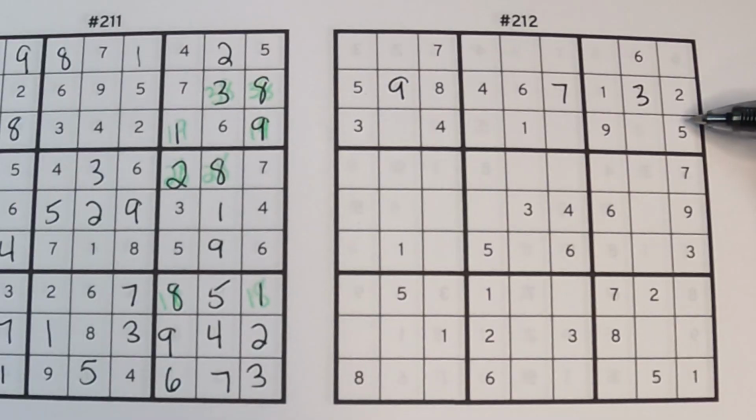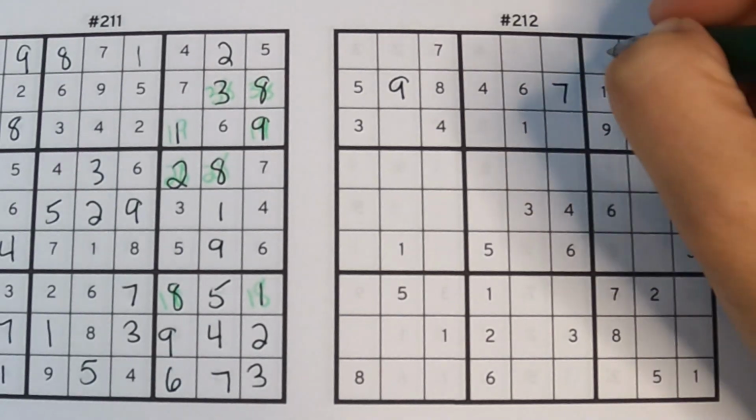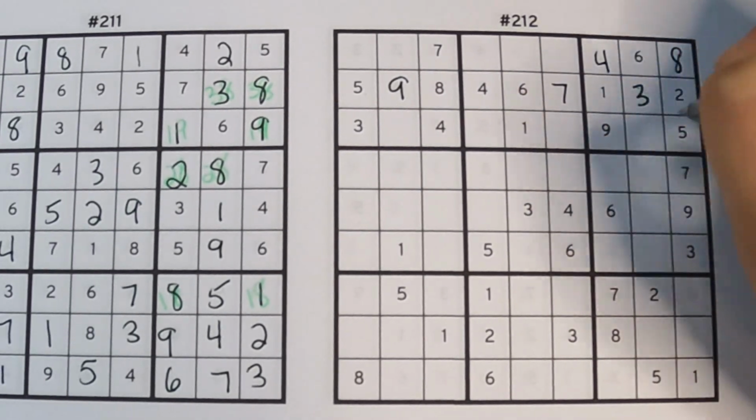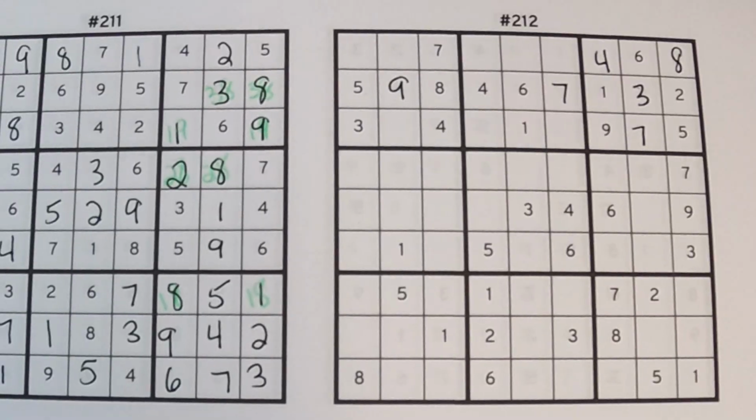For this box now, we're missing 4, 7, and 8. We've got 7 and 8 here, so this is our 4. 7 here, so 8, 7.